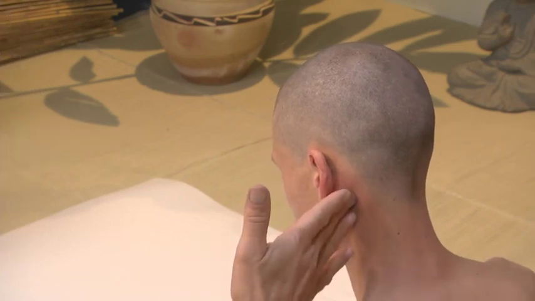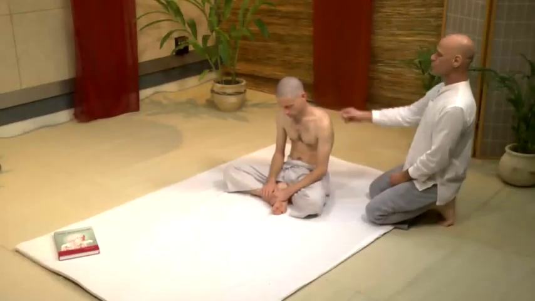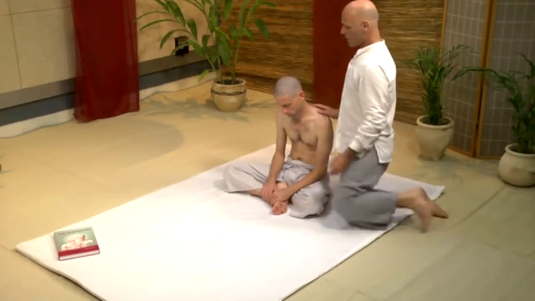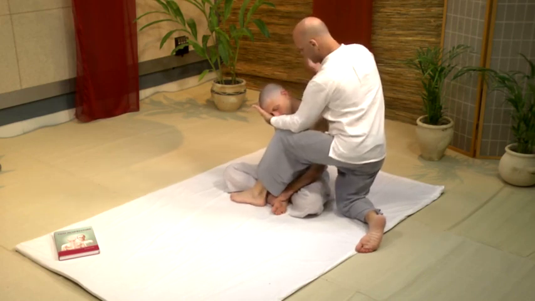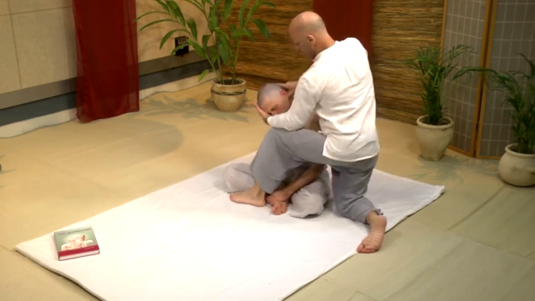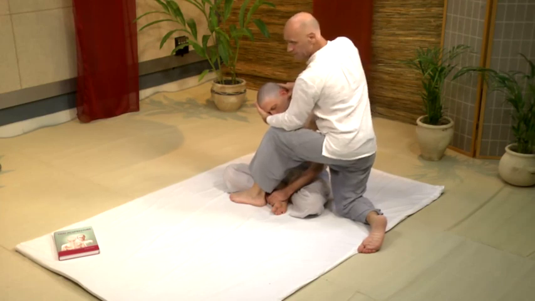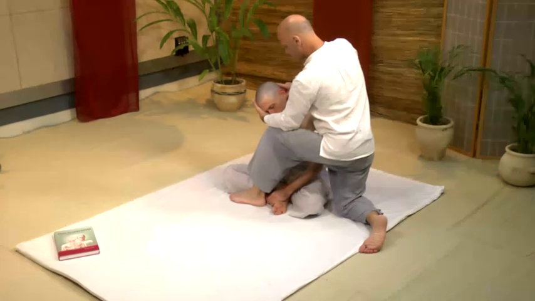Press right inside. The best way to press this point is to have your client lean on your other hand, and then you've got a good access to this point, and you can use some of your body weight.